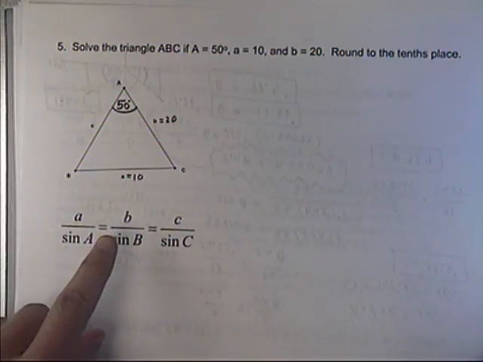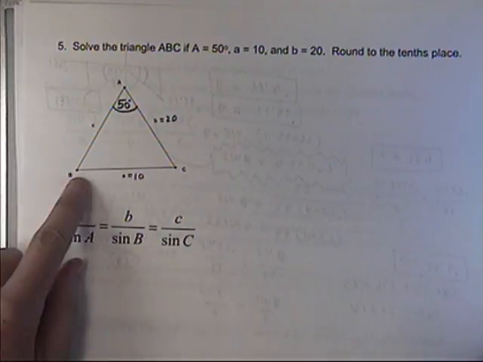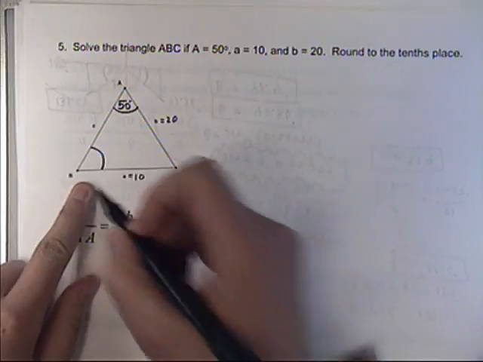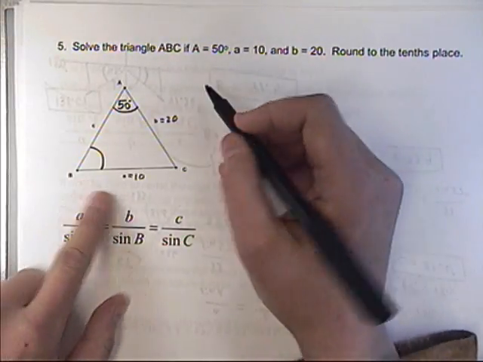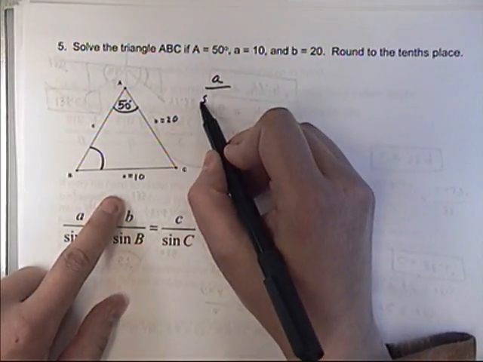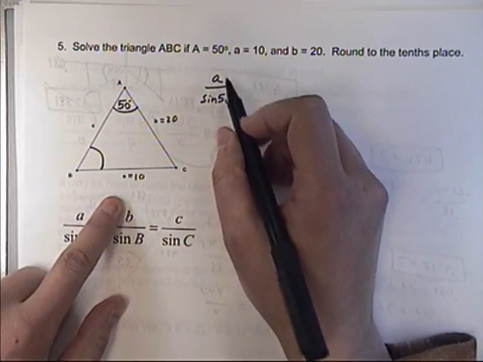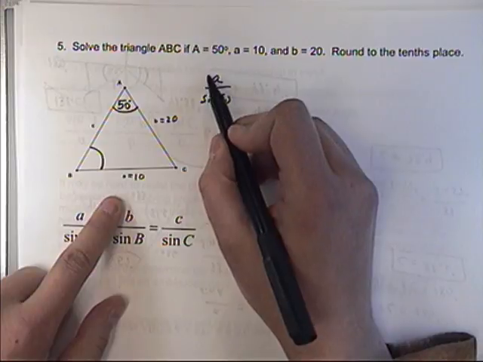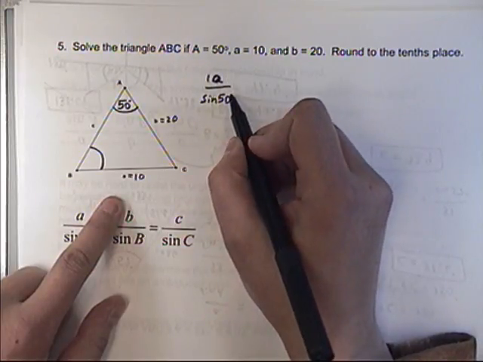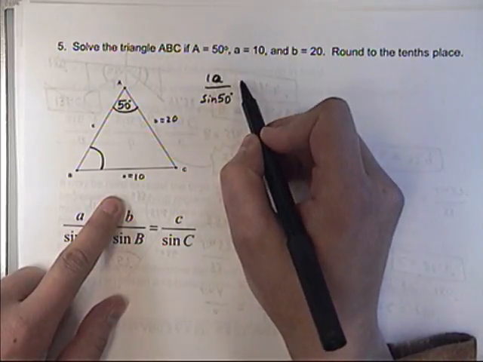No, angle B. That's what I want to do. I want to find angle B, this one. So since I have angle A and side A, I can use this fraction. Oops, I meant to say A here, but anyway, A is 10, so we'll just write that as 10. There we go. Because that's A over sine A.